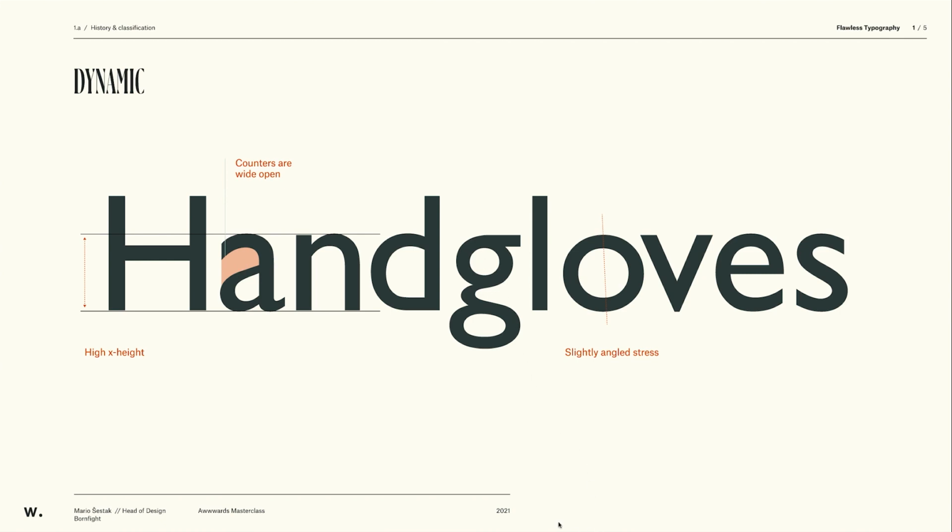Here, counters are wide open. You can see the aperture here, how open it is. The term aperture describes the distance between two strokes in a character that do not enclose the interior form, for example in A or E, C, S. The size of aperture in a typeface influences legibility.